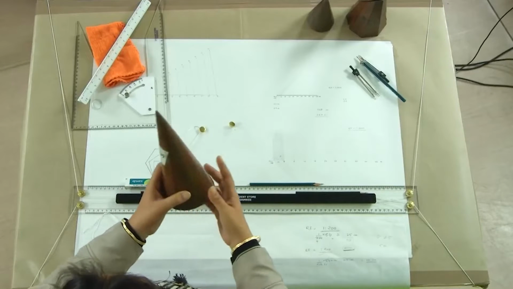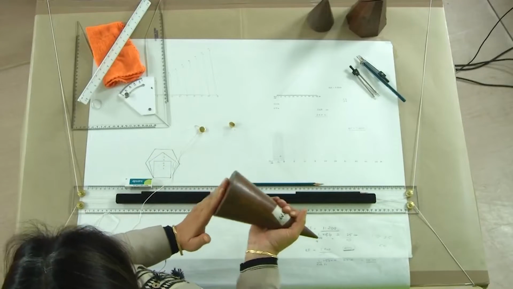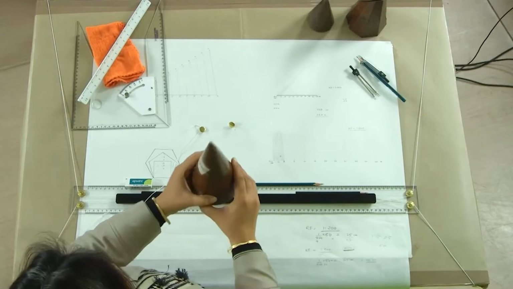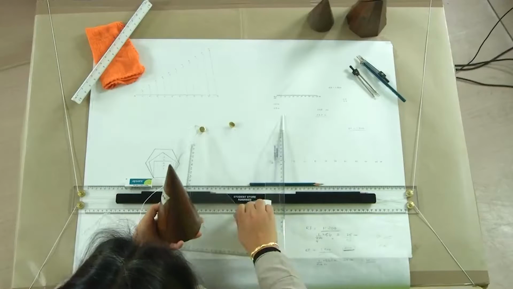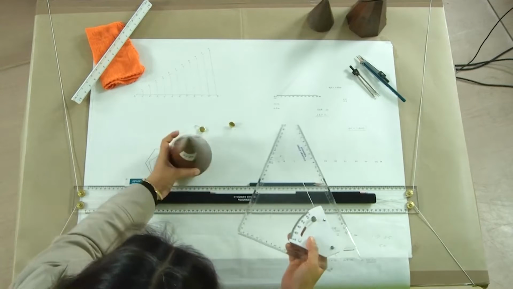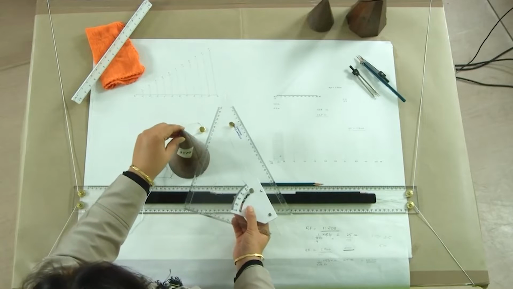Just imagine any of the cone, a regular cone like this. If you cut this cone with a plane which is going parallel to its base. So this is the base of the cone. If we cut this cone by a plane which is parallel to its base, so just imagine that this is the plane, and if it cuts the cone parallel to its base, we will see a circle.